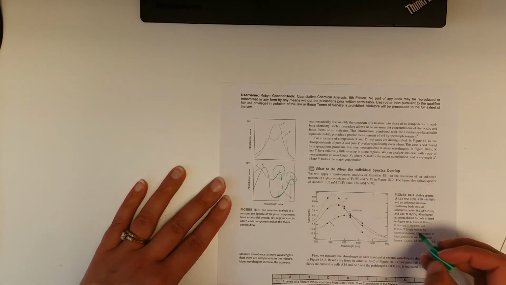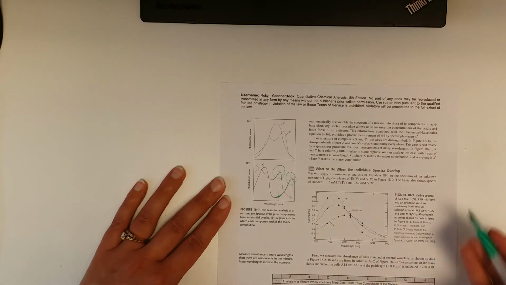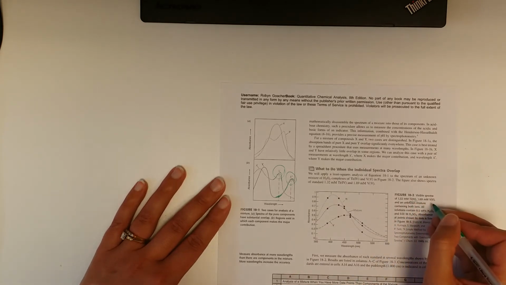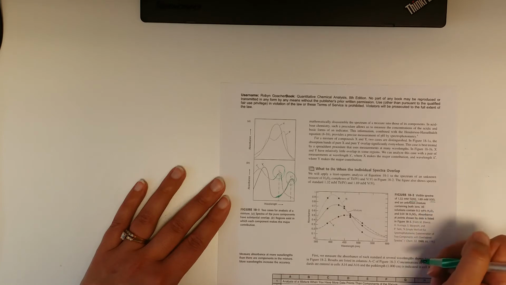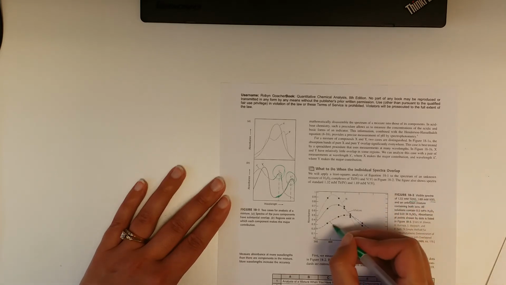Here's the example from the book. I have titanium and vanadium mixed together. Vanadium looks like this.